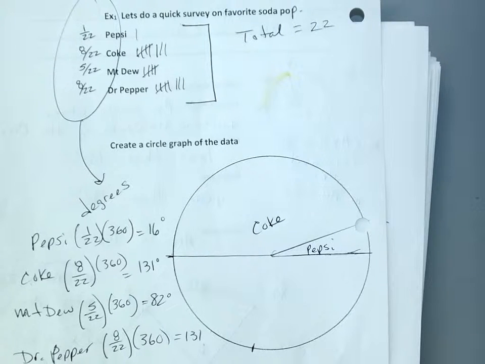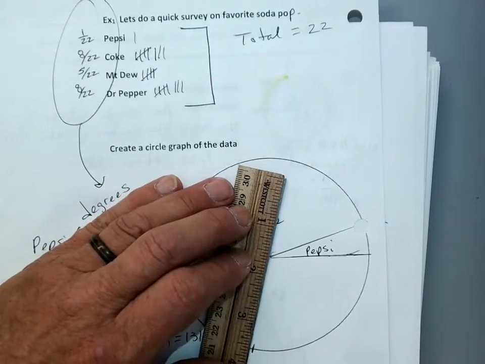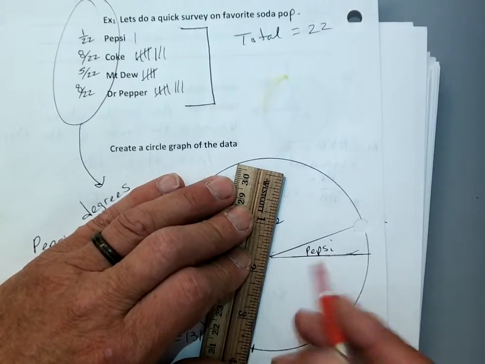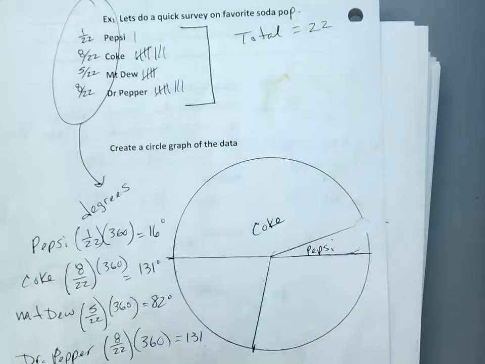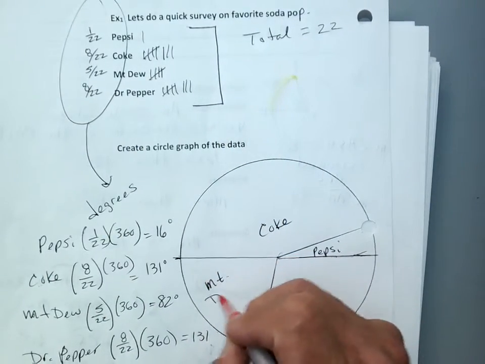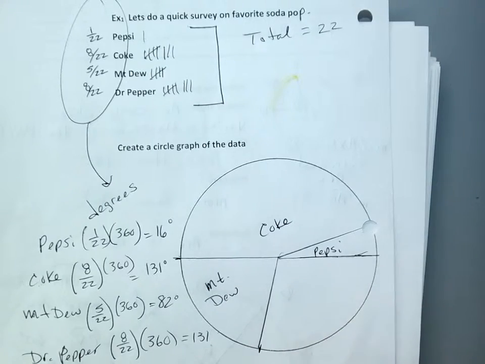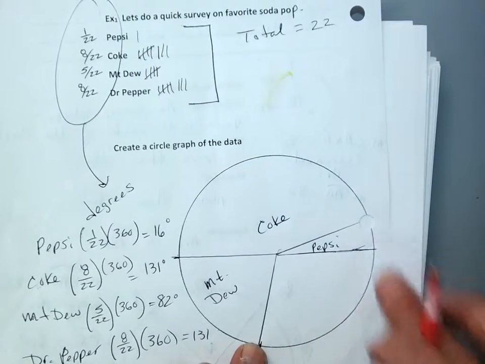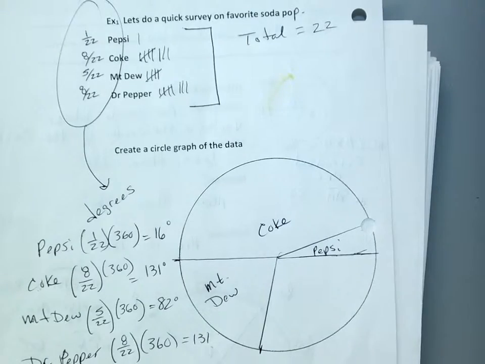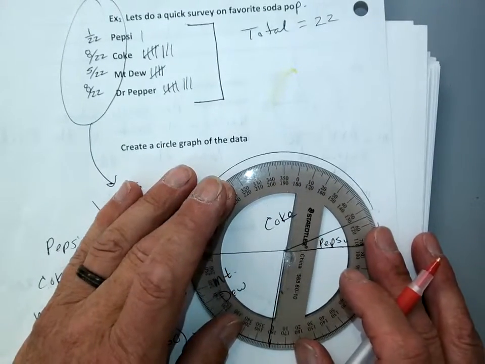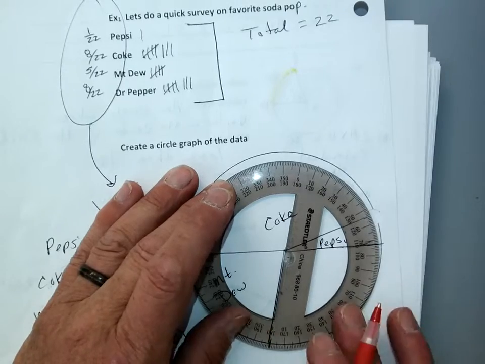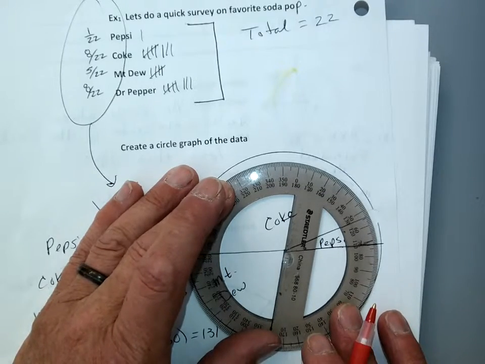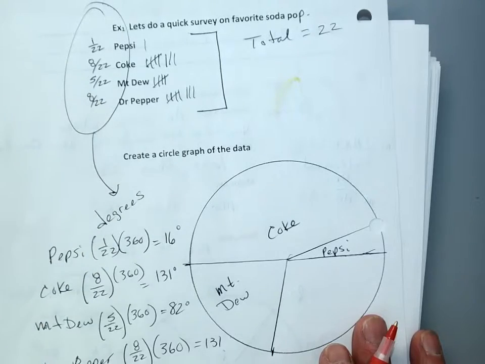All right, so I'm going to go ahead and draw that in. So get my ruler, and then that's got to be Mountain Dew. Right there. All right, and then Dr. Pepper should be 131 degrees. I can check it, but that's the remaining. Should work. And 131 degrees. Yeah, it looks pretty good. Like 100, could be close, right? Okay, should be like my last one.